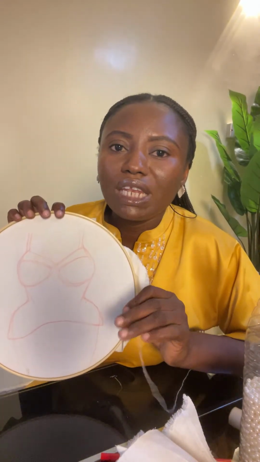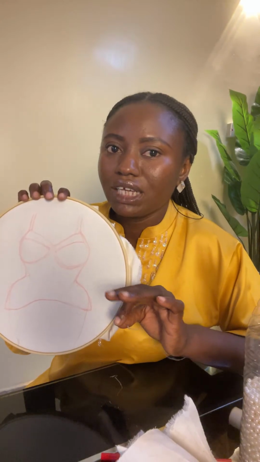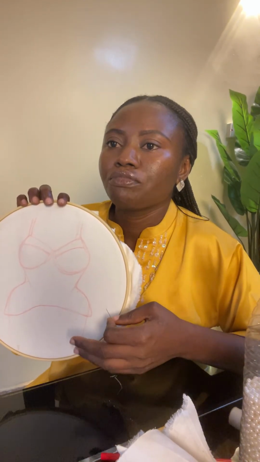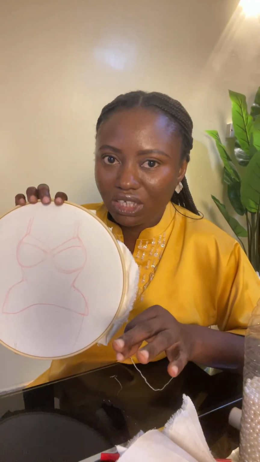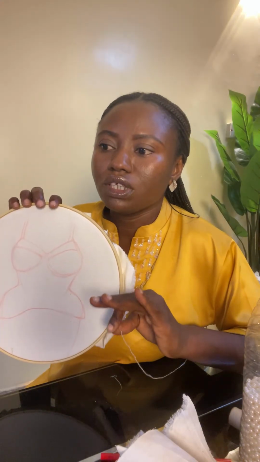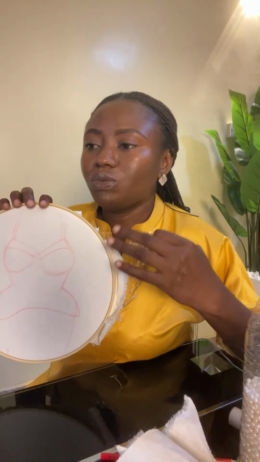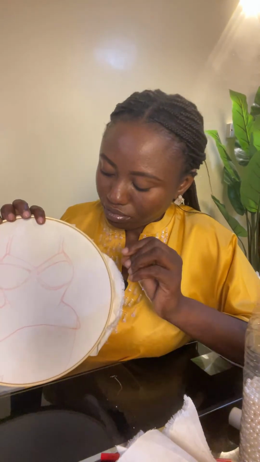So let's start by taking this whole thing step by step. Let's not rush. You know that we are just coming into fabric beading. I don't want to load us with complex designs. So let's start from this very first step, and then we advance as we go along the way.